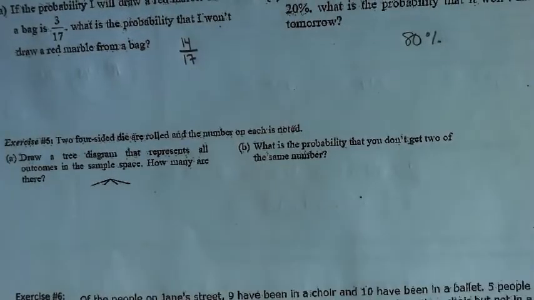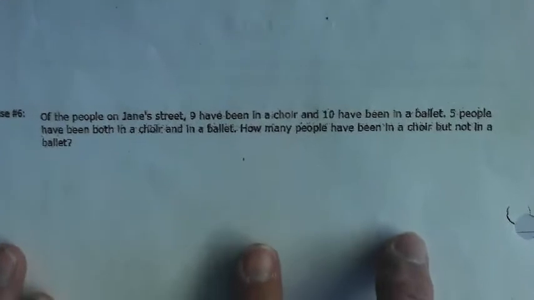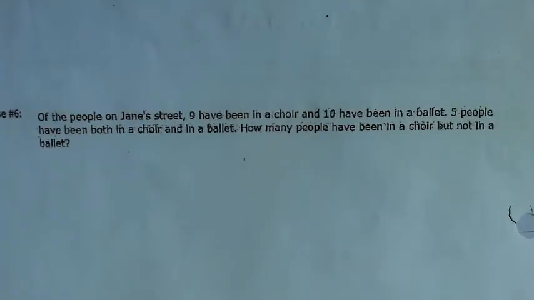I want to jump down to this last one for sure. We'll probably get to all of this, but I definitely want to talk about this one. Take a minute on your own and think about that.